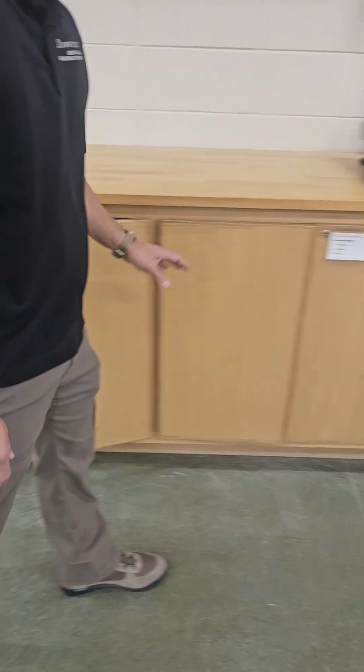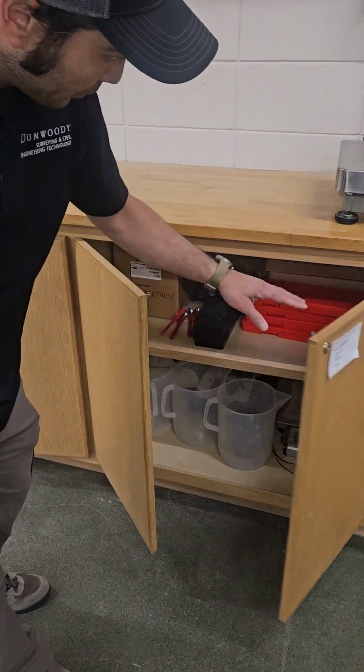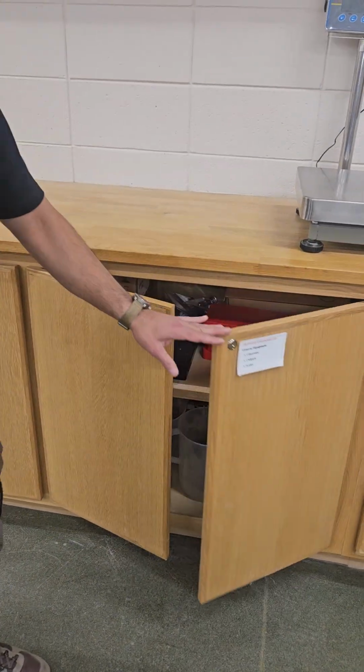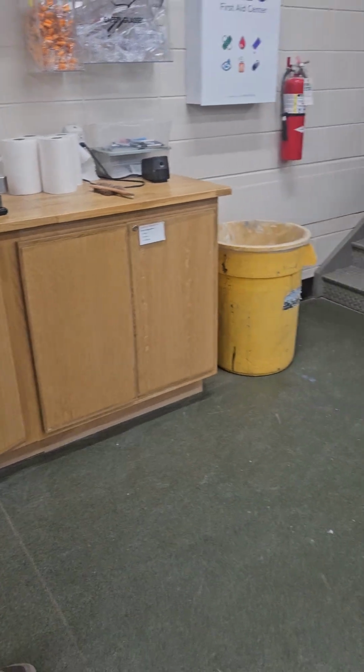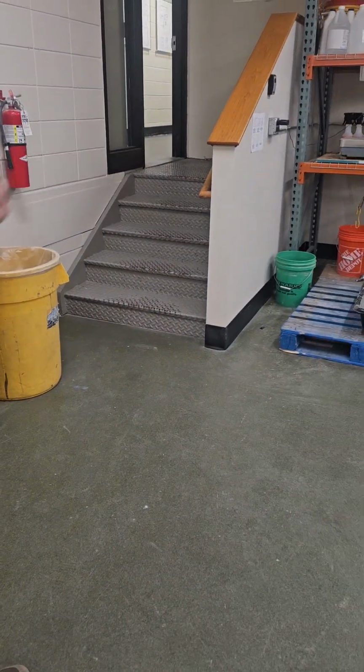Not much to see in there. Same thing here, a bunch of test equipment, calipers. Just a bunch of scales and calipers and whatnot. And then when we batch our concrete, we'll cast cylinders and eventually break them here.